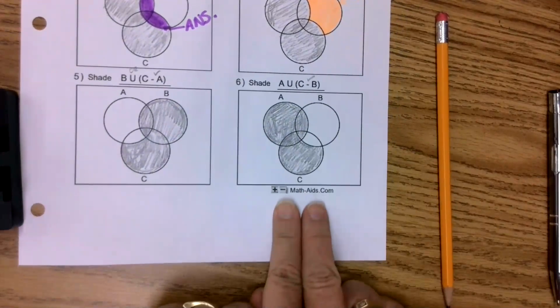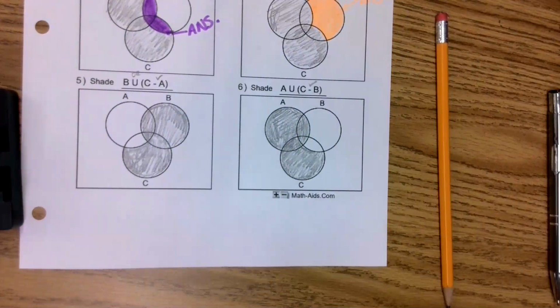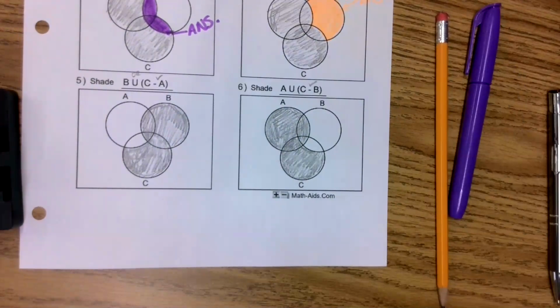And mathaids.com/Venn diagrams, and it will come up with a lovely spot. You know what? Hold on. Maybe. No.